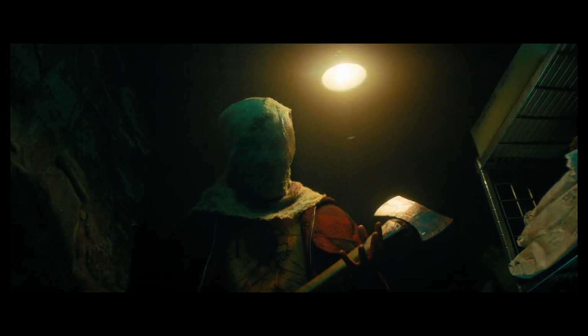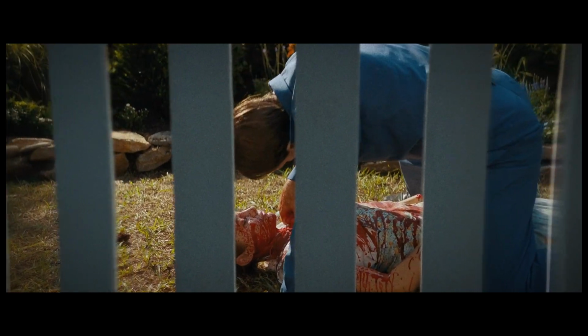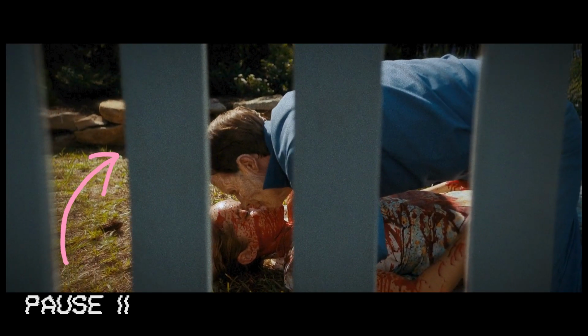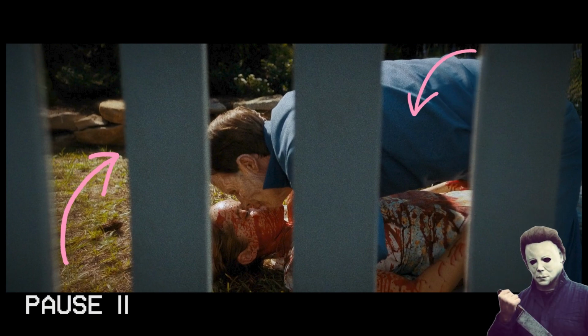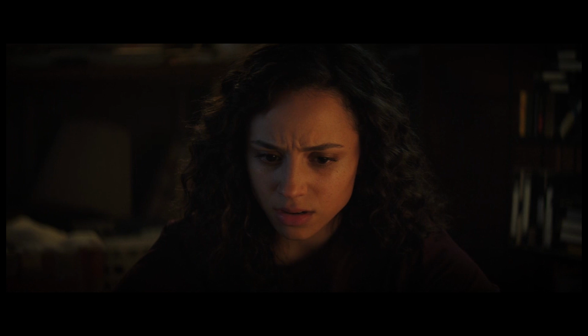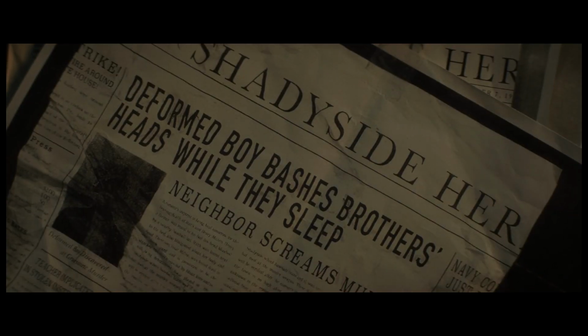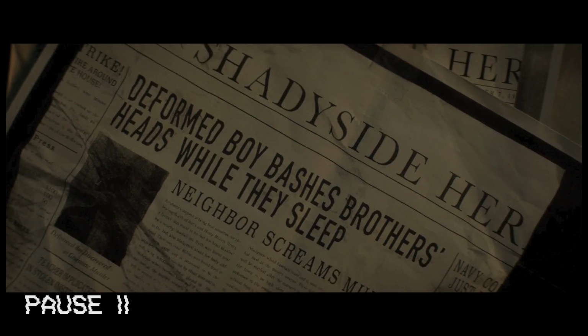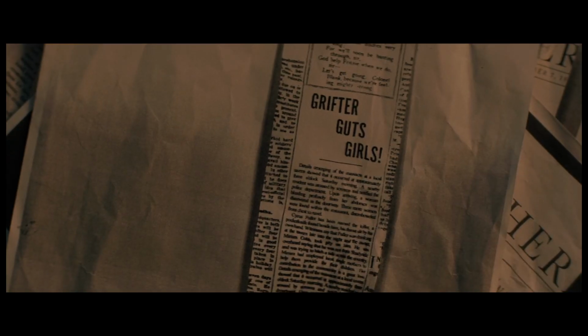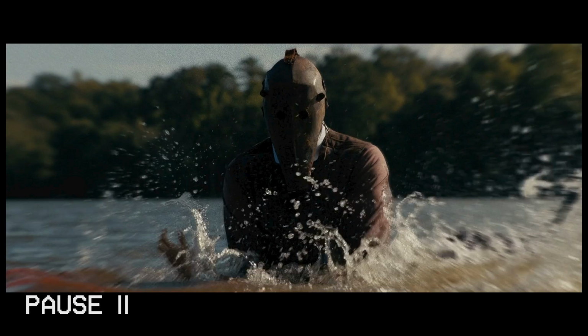The next flash afterwards is the Milkman Murderer, along with the suburban white picket fence and the full blue boiler suit. It's just like Michael. And then we see, and I'm quoting here, "deformed boy bashes heads," which seems like again a mix of Michael and Jason. The idea of Jason's deformity and Michael's outfit. The next villain that is introduced to us is the Grifter, who seems to be murdering someone in the lake. Again, a very strong reference to Jason.